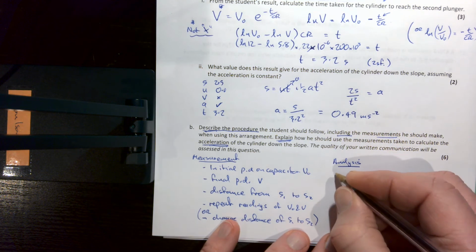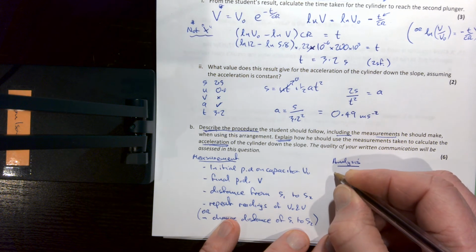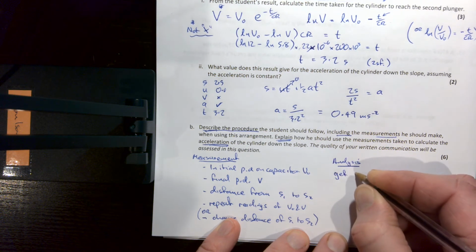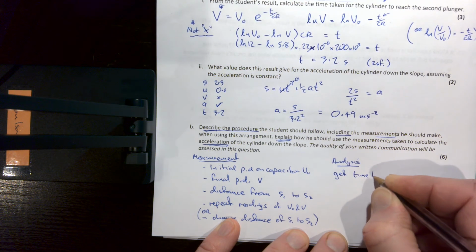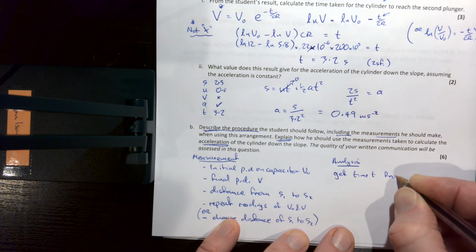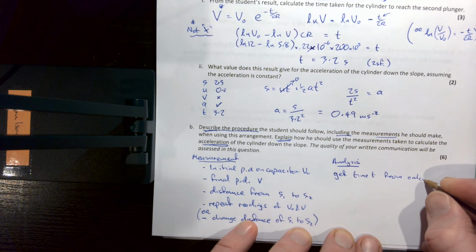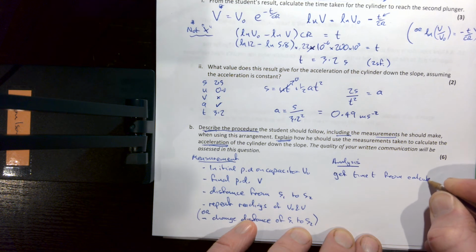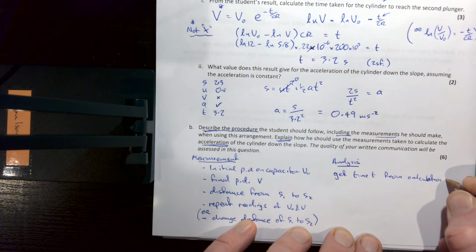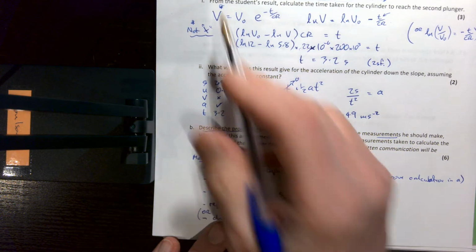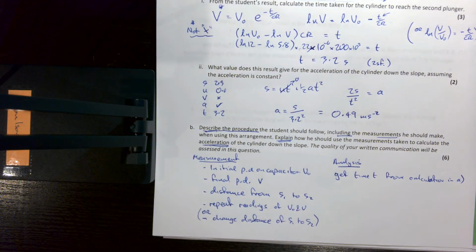So analysis, firstly you need to find or obtain, get time t from calculation in part A. There we go, in A. That's fine. Okay.